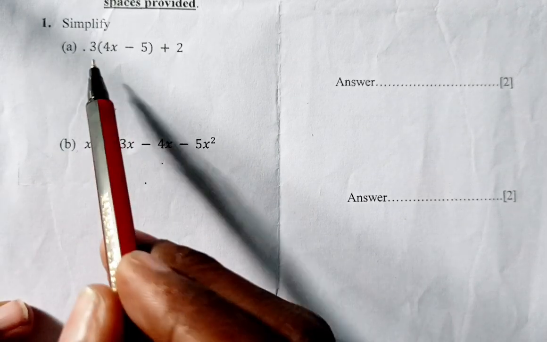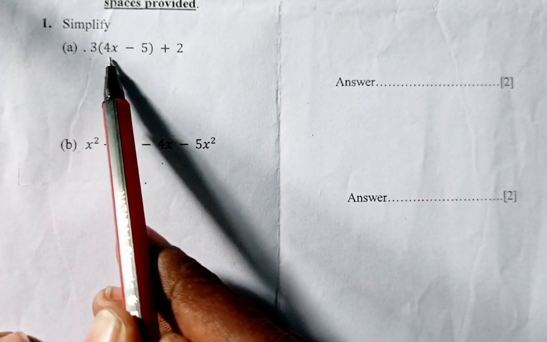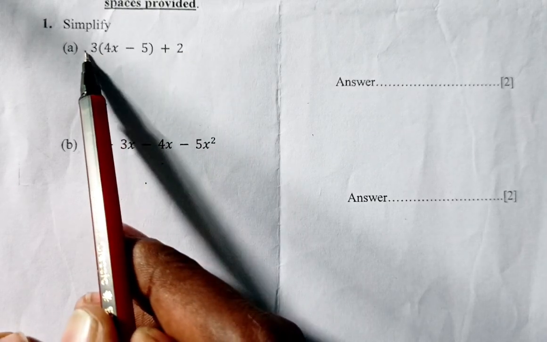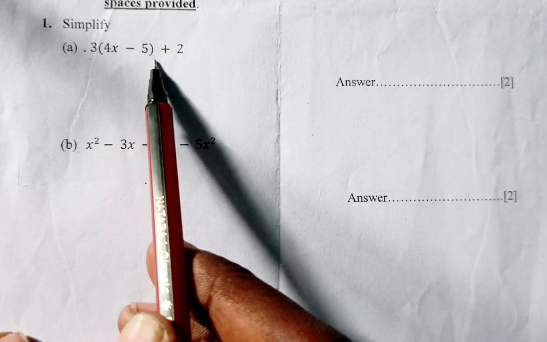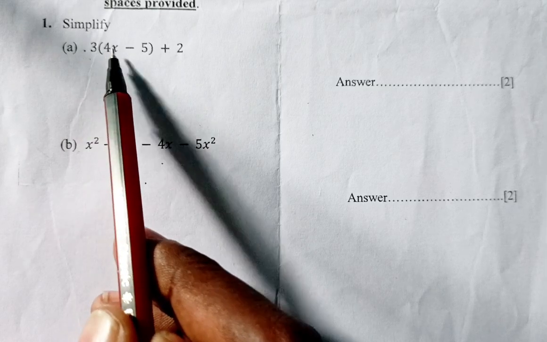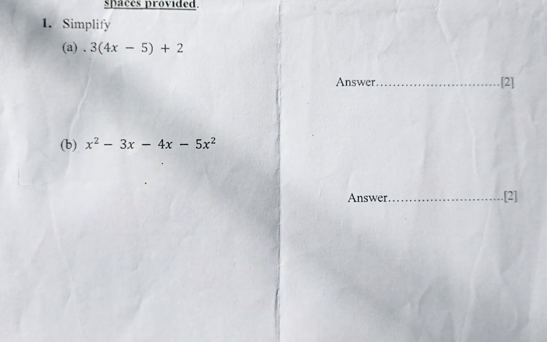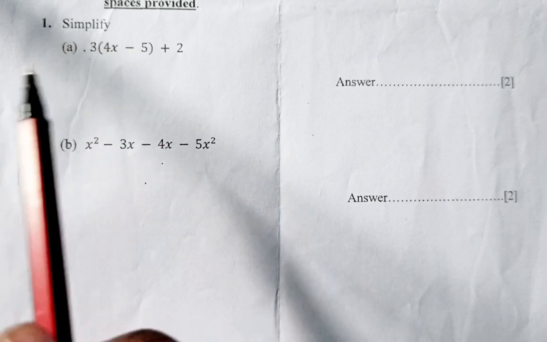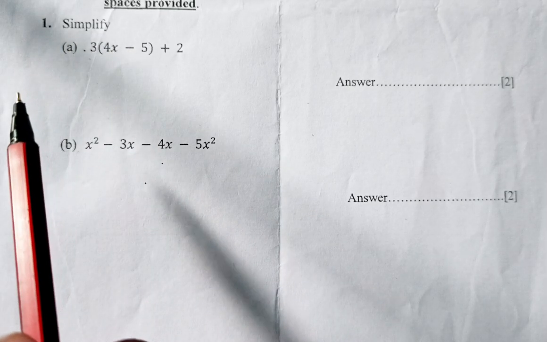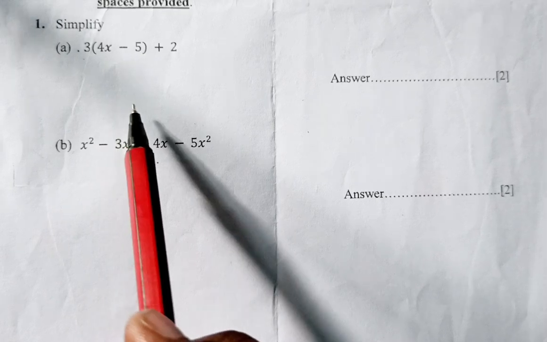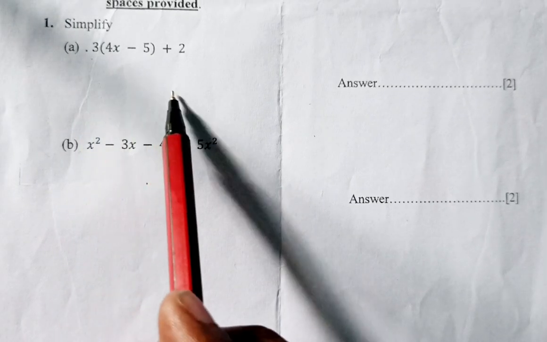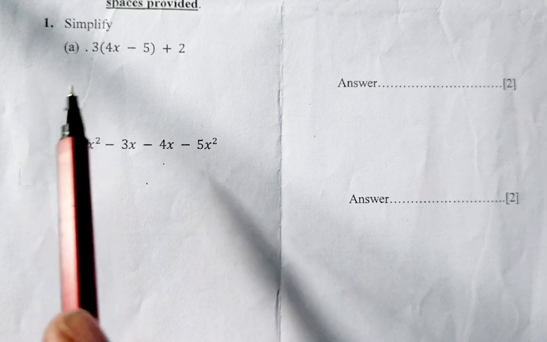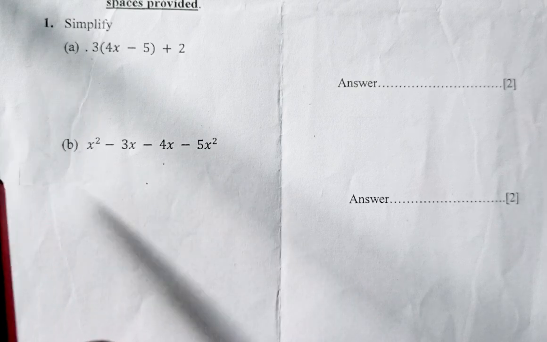All right, so 3 multiplied by (4x minus 5) plus 2. This tells you that 3 is actually multiplying everything in the brackets. So what is 3 times 4? And remember that same signs will always give you a positive. If you're multiplying or dividing two signs that are the same, you always get a positive. But if they are different, you always get a negative.